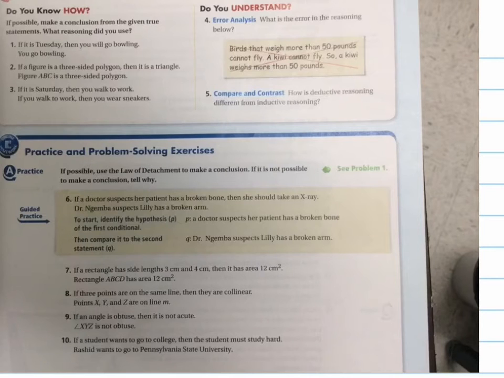Number 6. If possible, use the law of detachment to make a conclusion. So this is basically just what we did on the Kahoot. If a doctor suspects her patient has broken a bone, then she should take an X-ray. Dr. Nagimba suspects that Lily has broken an arm. So what can we conclude? She's going to do an X-ray.